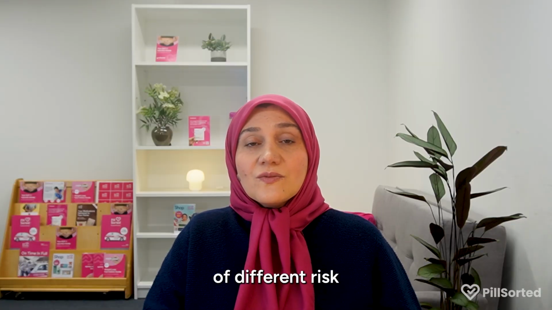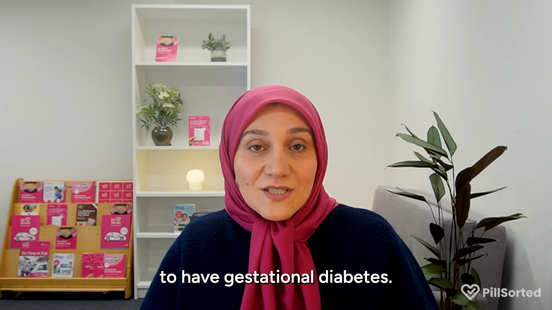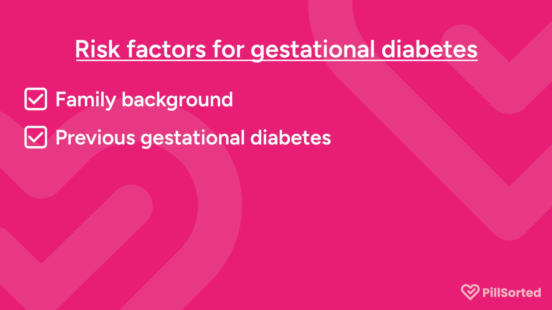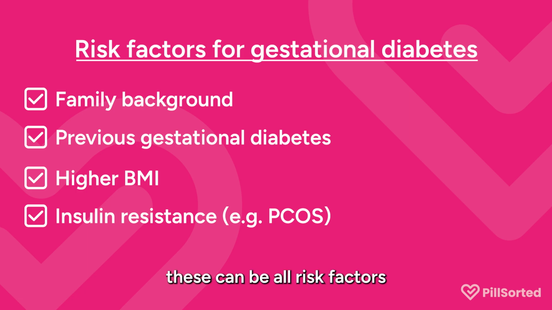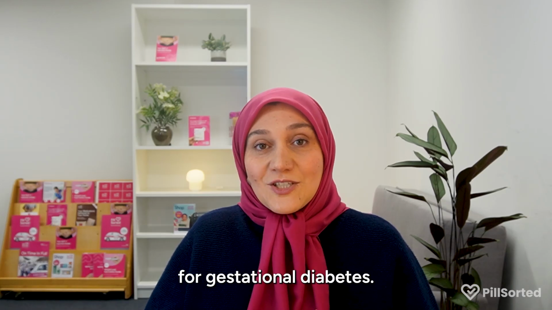And there are lots of different risk factors that can make you more susceptible to gestational diabetes. So if there's a family background of diabetes, if you have had gestational diabetes in previous pregnancies, if you are at a higher weight, or if your body already has insulin resistance, for example in PCOS, these can all be risk factors where we'll start monitoring more carefully for gestational diabetes.